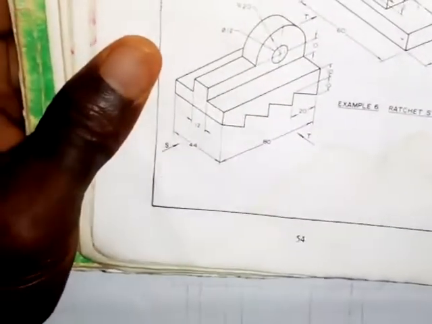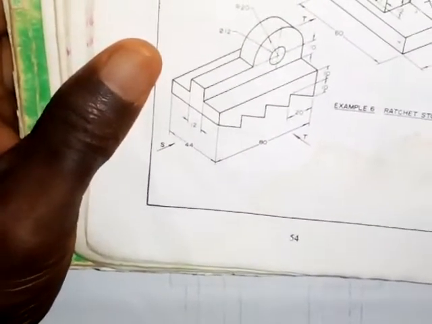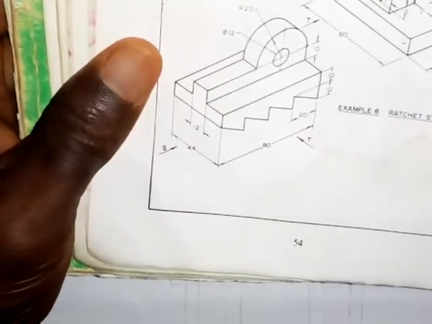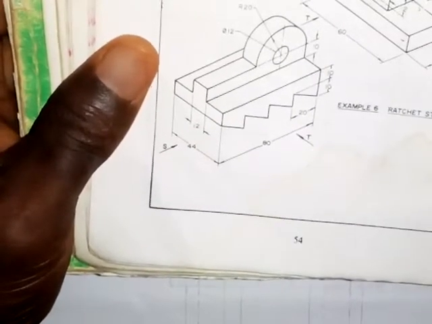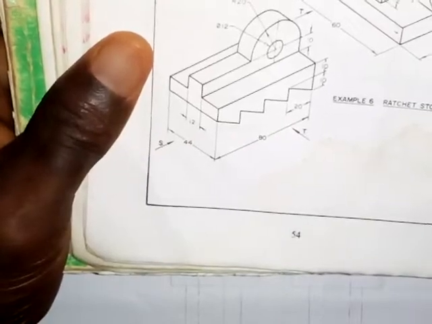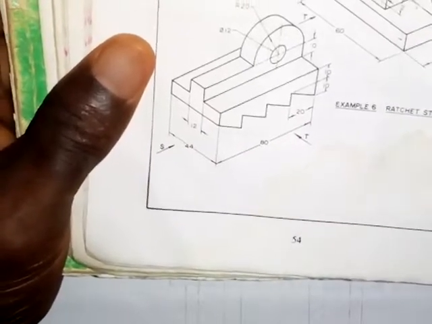This is Grace Tutor, and what I do here, I solve technical drawing problems and also provide information that is important for you to have a better performance in your technical drawing examinations.